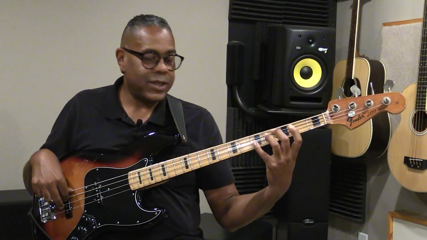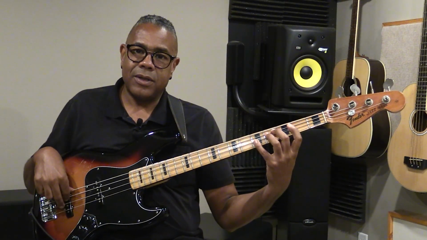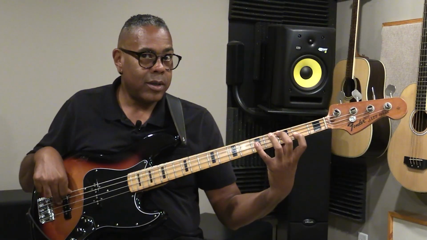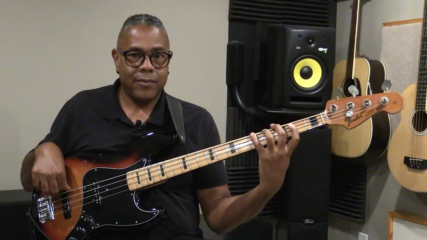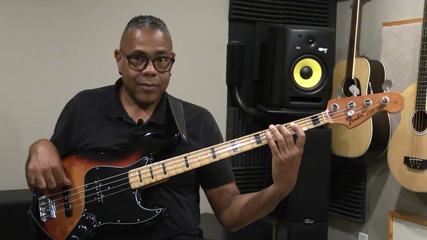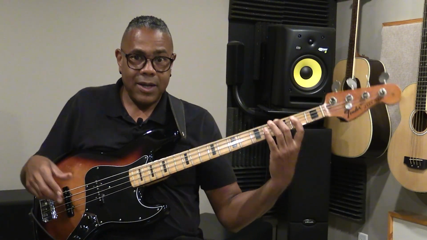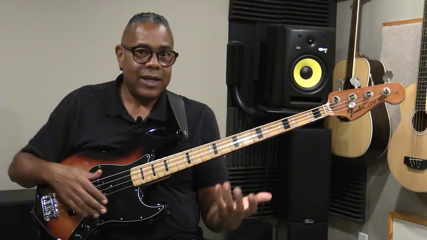But I'm actually going back a string. See what I mean? So adding dead notes to that can go in a lot of different directions and add a lot of really cool rhythm to your playing.